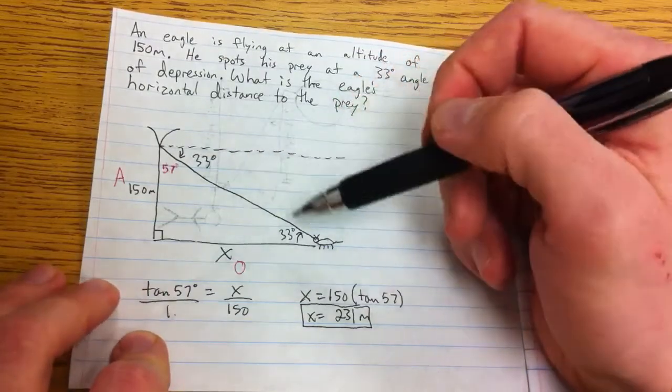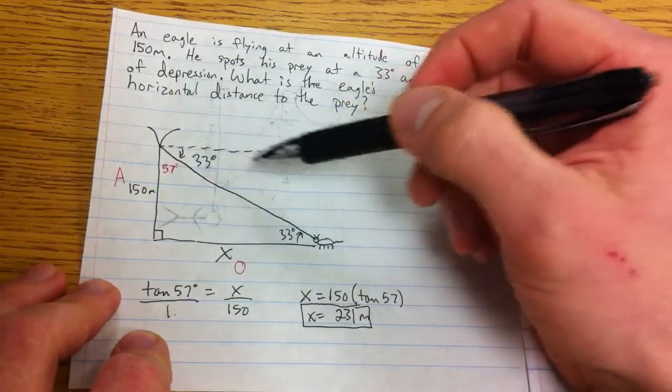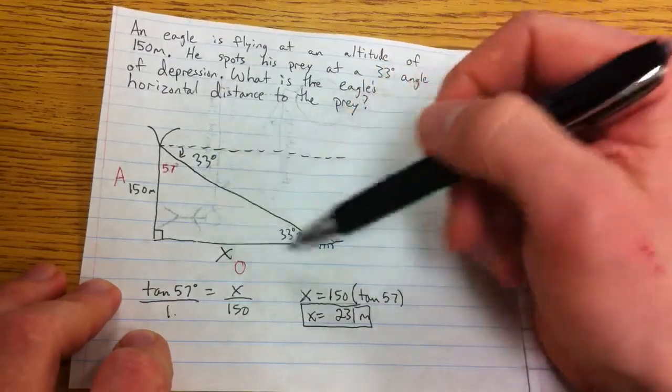That's why I wanted to give you an example of that. But we can use angle of elevation and angle of depression the same way with our trigonometry to be able to find distances needed.